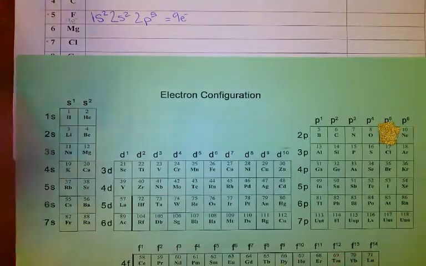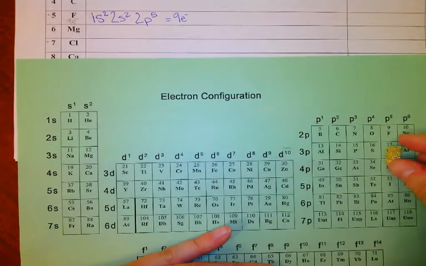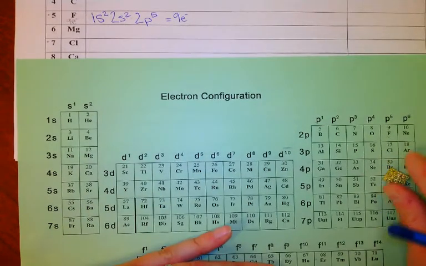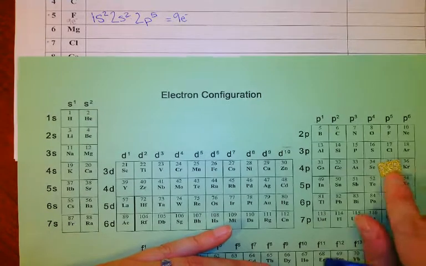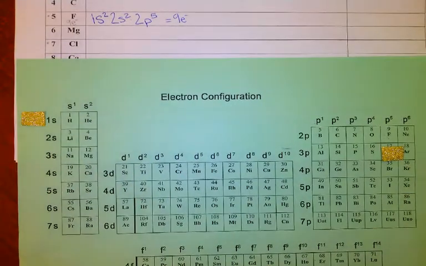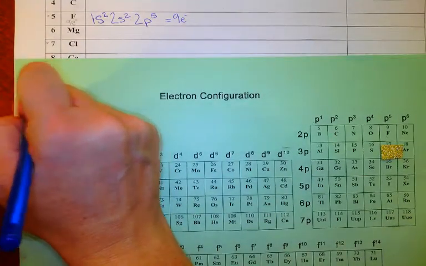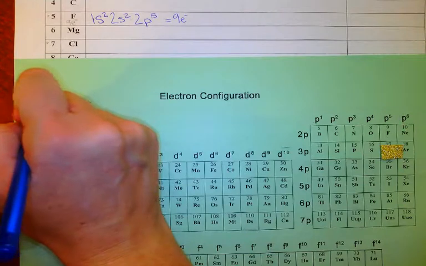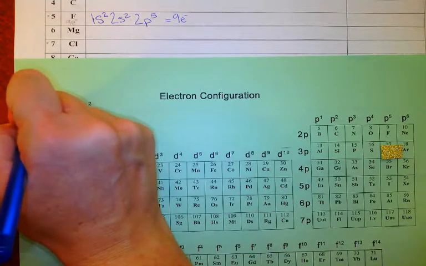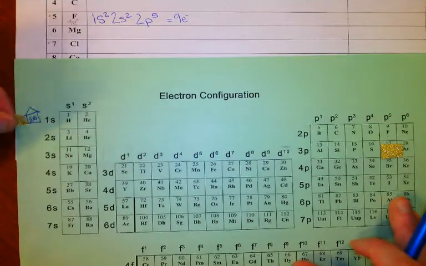Let's look at a bigger one. Chlorine now is down here. It's got a total of 17 electrons. So that's where I'm trying to get to, is chlorine at 17. Whoops, lost my cute little marker. Chlorine at 17, and I'm starting at home base right here. I even had some people in class draw a little house. Okay, and you've got a door, and you've got windows. Okay, so we start at home, and we're giving directions to chlorine.